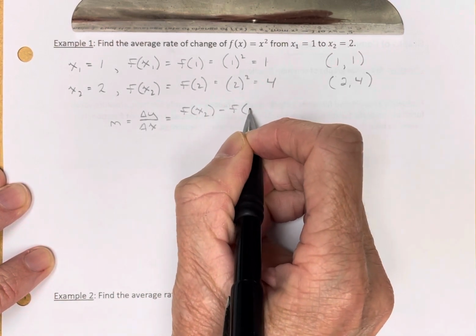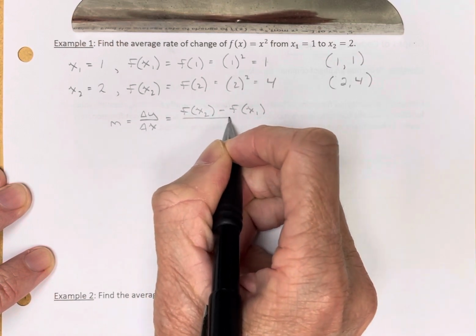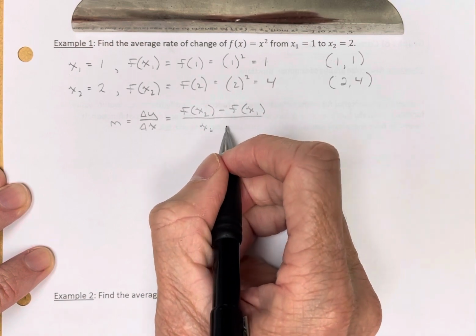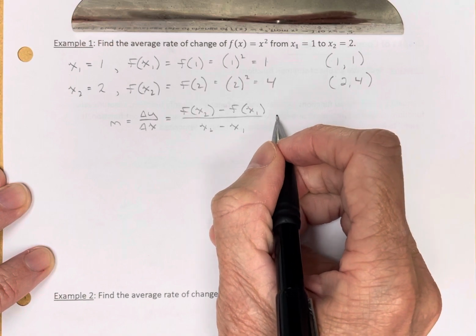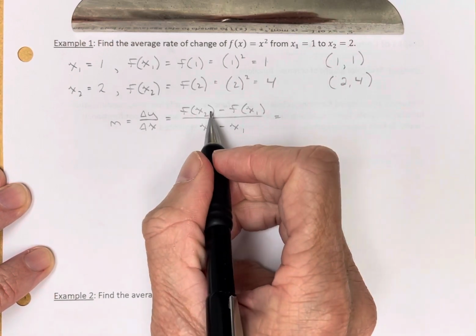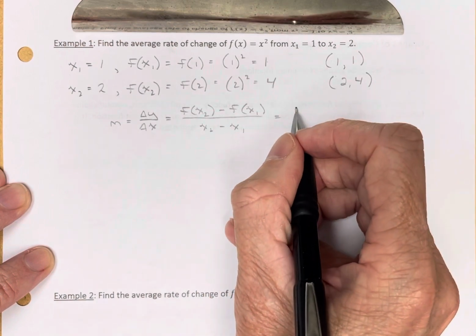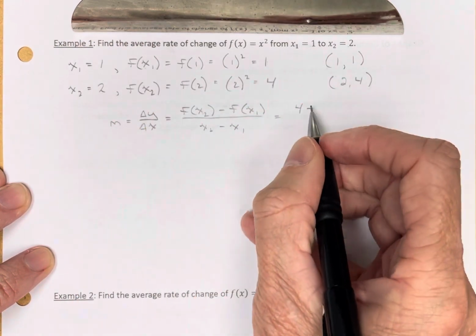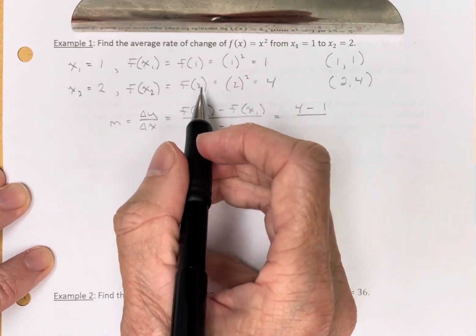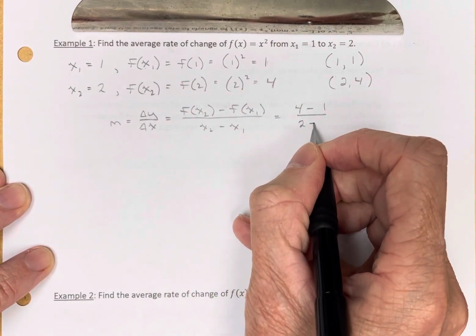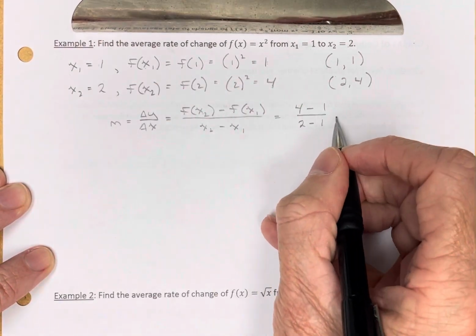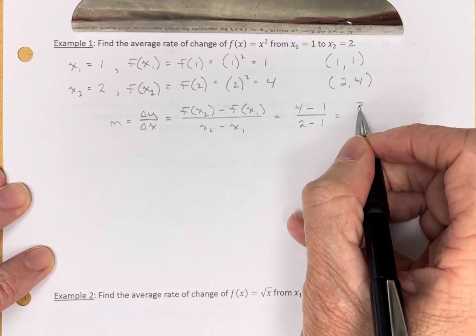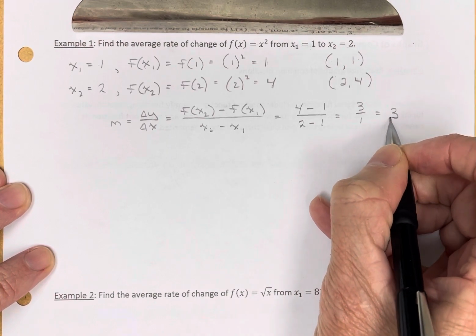minus f of x1 divided by x2 minus x1, and that is going to give us, let's see, f of x2 equals 4, f of x1 is 1, so 4 minus 1, x2 is 2, x1 is 1. I used these points, but I could have used the others: 4 minus 1, 2 minus 1, and I get 3 over 1, which is 3.